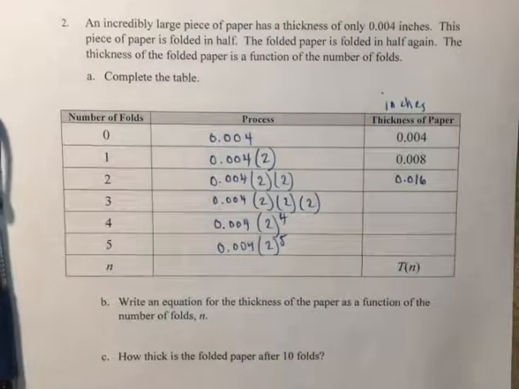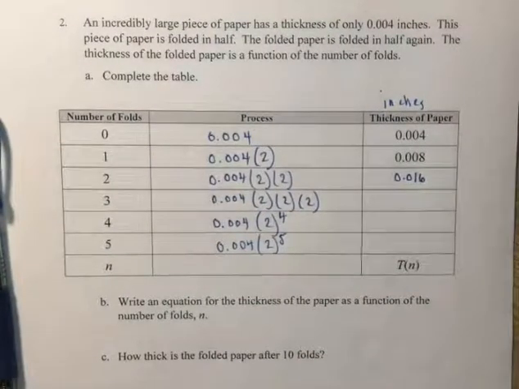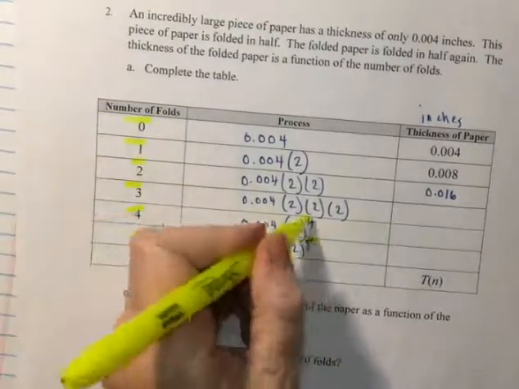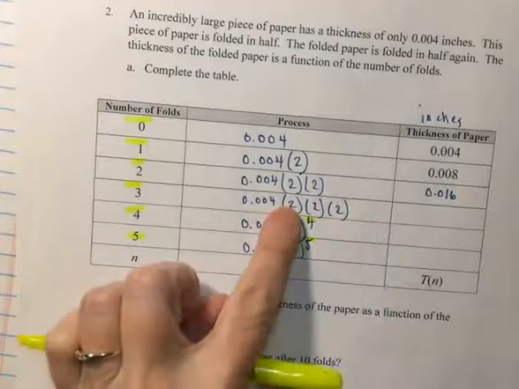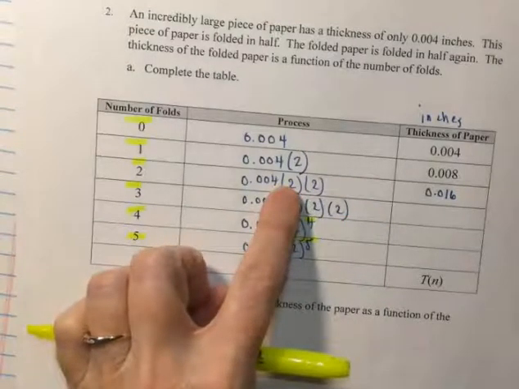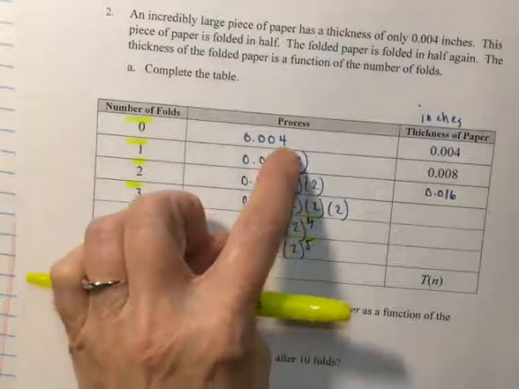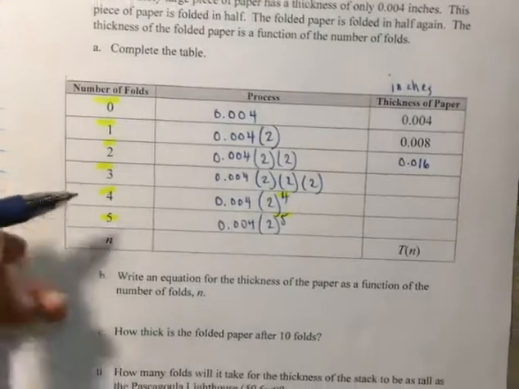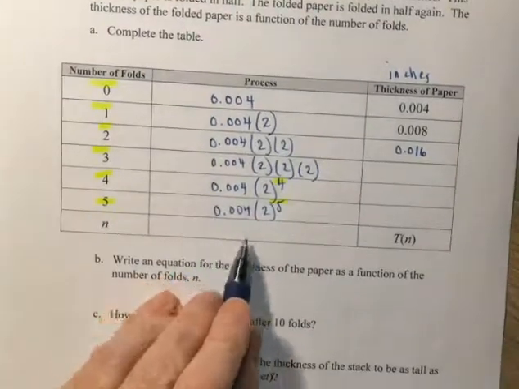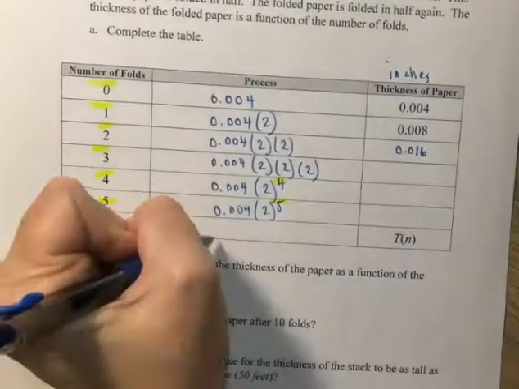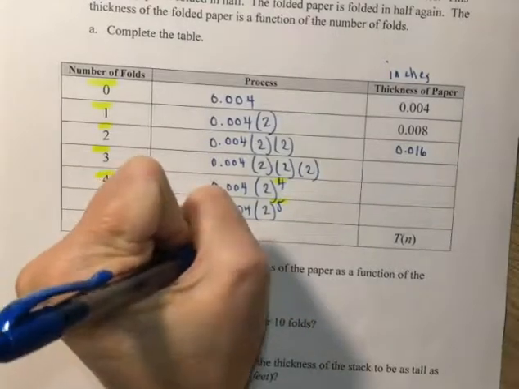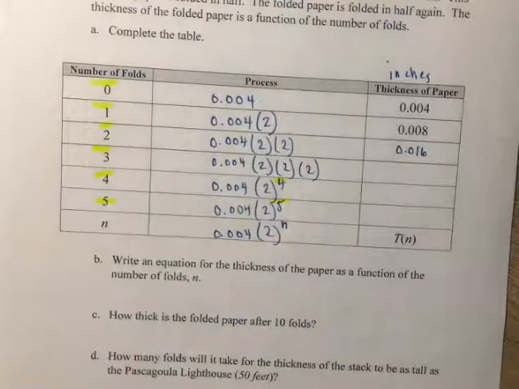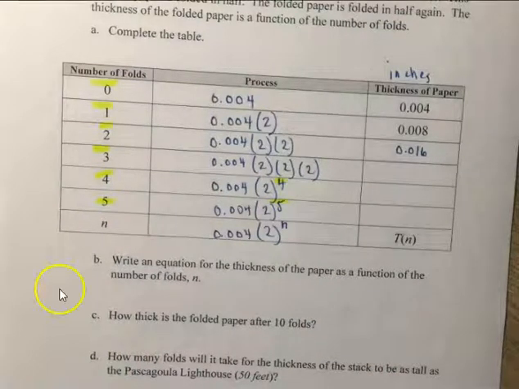And if you pay attention over here on the left side, these numbers that you see are equal to these exponents. Here we would have an exponent of 3. Here we would have an exponent of 2. Here we would have an exponent of 1. And since there's no 2's, that's like 2 to the 0 power. So using that, we can write an expression for the nth fold. That would be 0.004 times 2 to the nth power. So that's the expression in your last row.